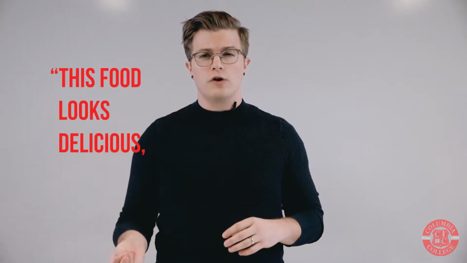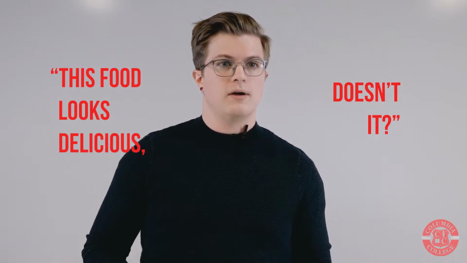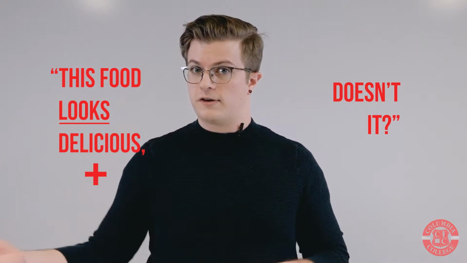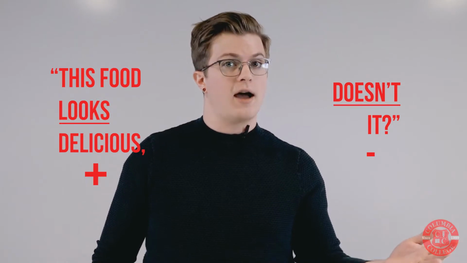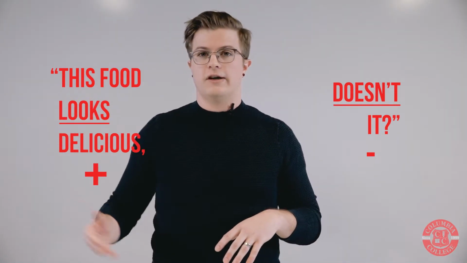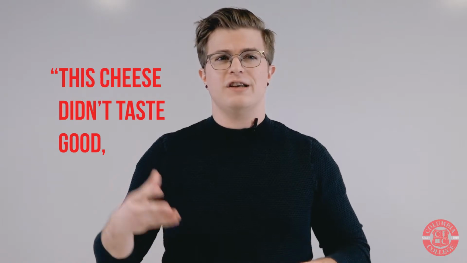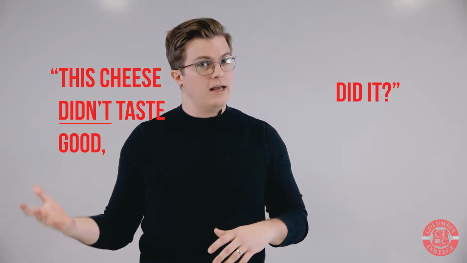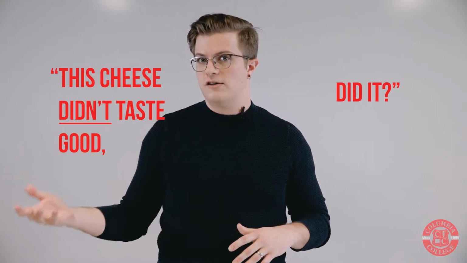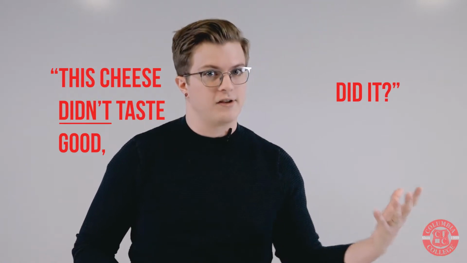Another thing to remember is that the tag verb is always the opposite, either positive or negative, of the main verb. Let's look at a couple examples to clarify this. "This food looks delicious, doesn't it?" Right? We have a positive verb, looks, and we're going to use the negative form in the tag question. "This cheese didn't taste good, did it?" That one's the opposite, right? We used a negative verb in the first part, didn't taste good. The tag has a positive ending.